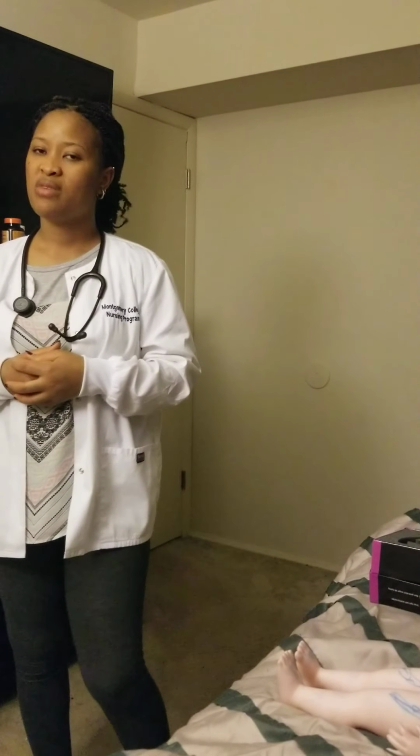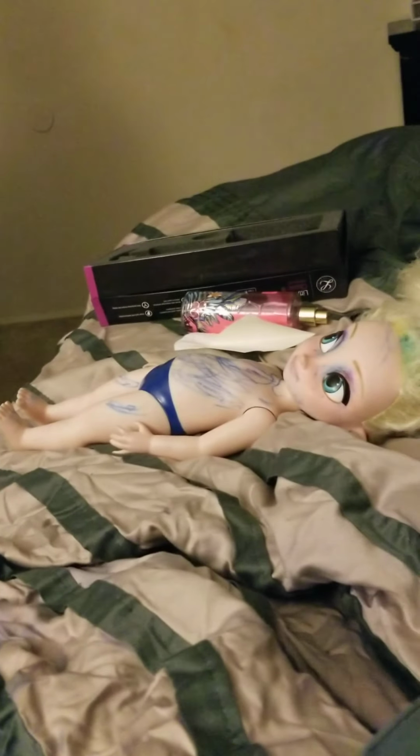Okay, so what's your chief complaint for today? Back pain. How long have you been having this pain? For like a week now. Where's the pain located? Is it in your upper back, lower back? Where exactly? The pain is located on my lower back. Do you have any alleviating or aggravating factor for this pain? Yes, when I'm walking it's more aggravating, but when I'm laying down it's a little bit better.